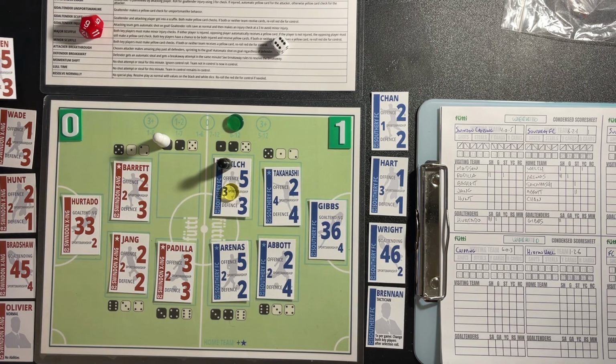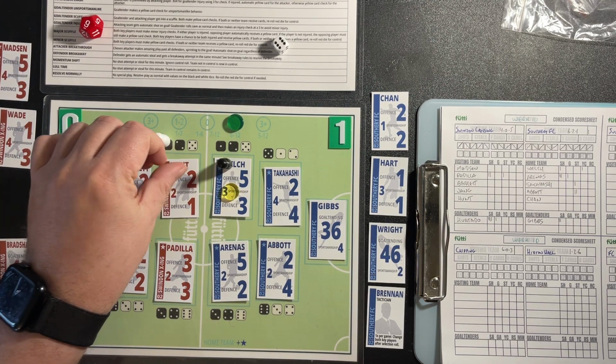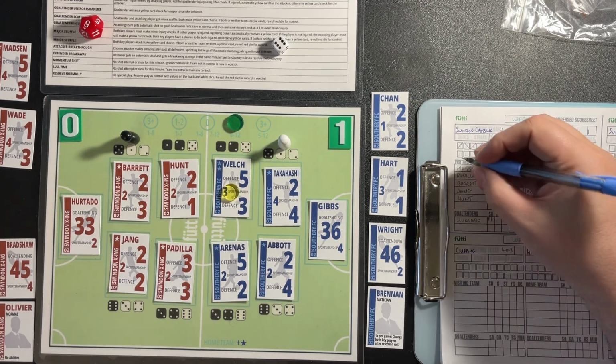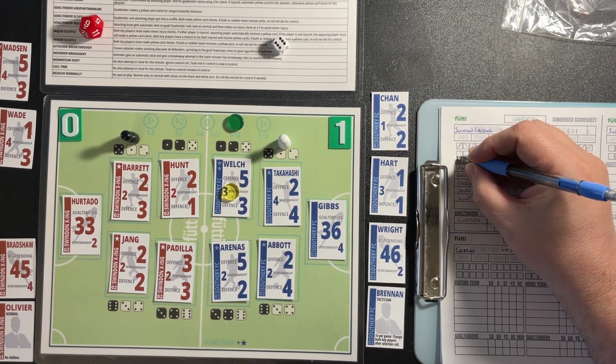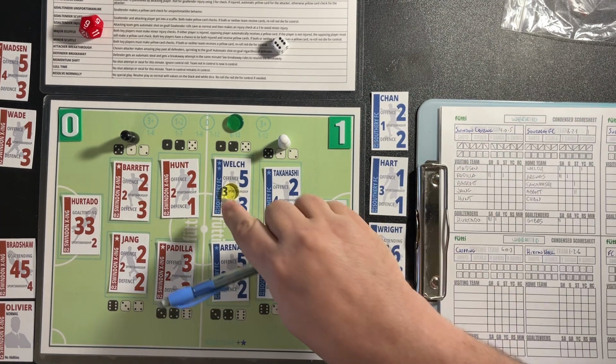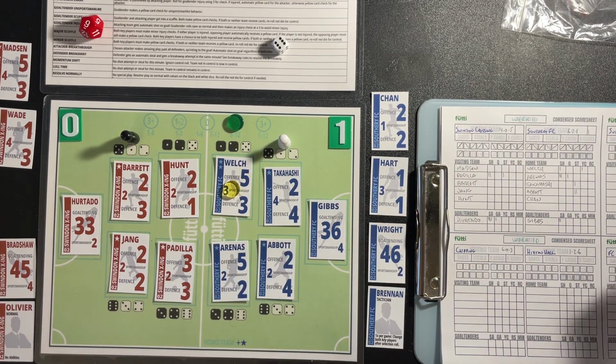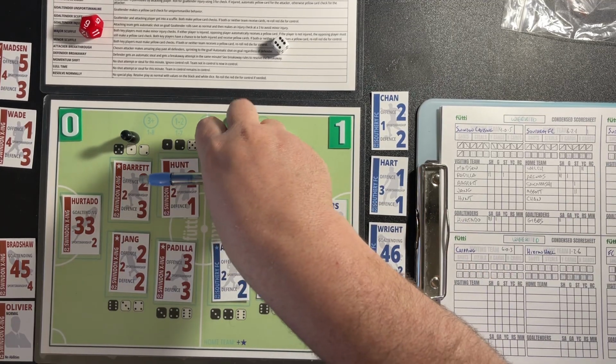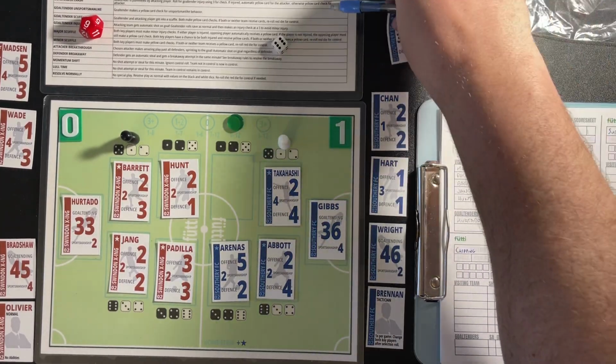But here's the fun part of this. This is where this is going to get interesting. So Hunt's going to be coming in the game. But this is where it's going to get really crazy. Because Welch got his second yellow card. I'm glad this came up. So Welch is now out of the game permanently.